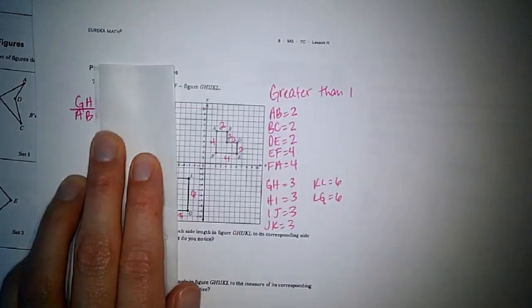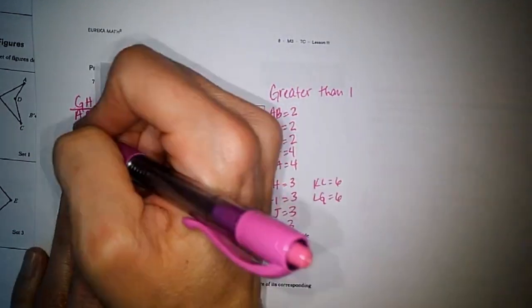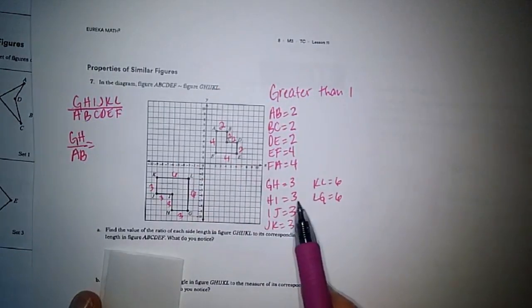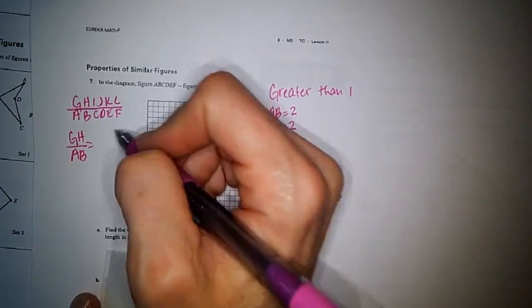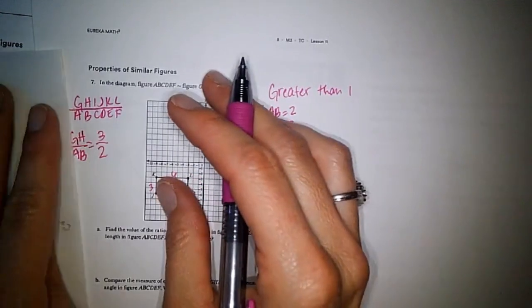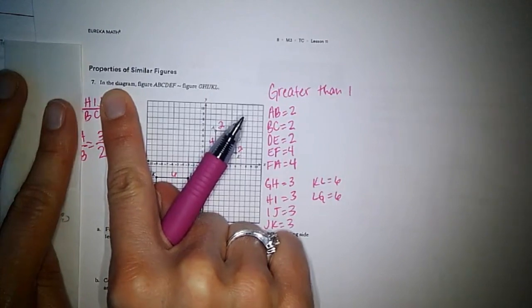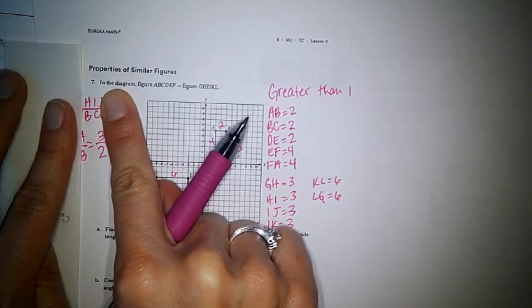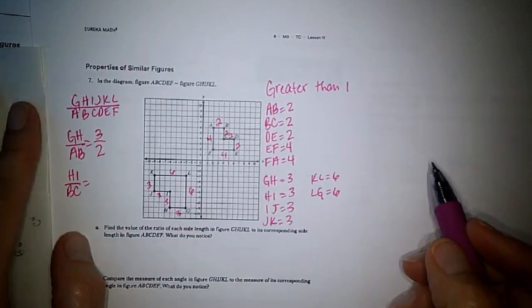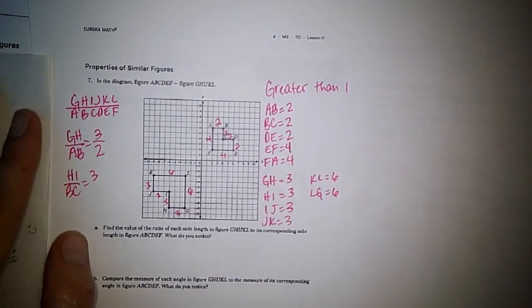So look at our sides. GH over AB. What's the length of GH? 3. What's the length of AB? 2. Okay, let's do the next one. So we don't need GH anymore, but we need the other side. So now we have what? H what? HI over BC. What's HI? HI was 3. BC is 2.